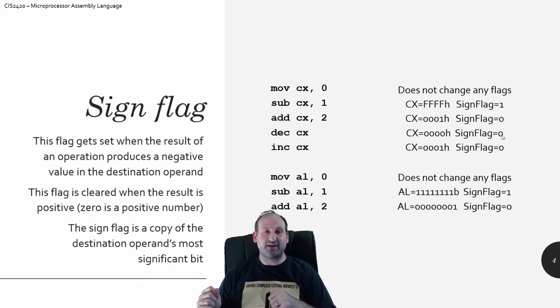0 is a positive number. In mathematics, we can always argue whether 0 is positive or negative, but 0 in computer science is positive. And so incrementing one more time to go back to 1 again brings the sign flag over to 0.